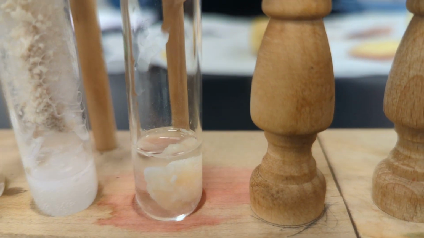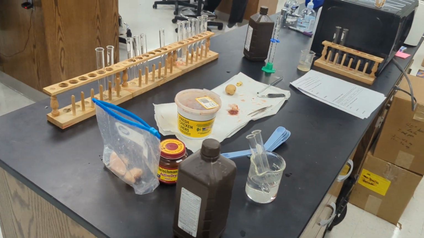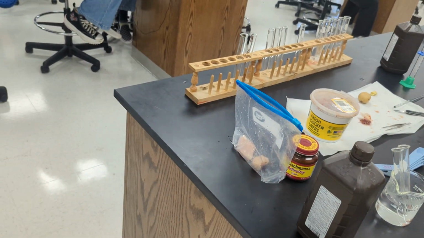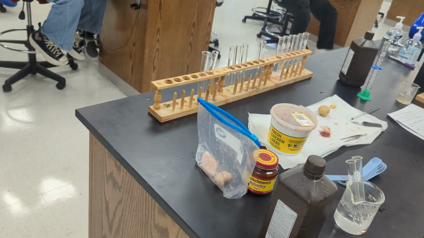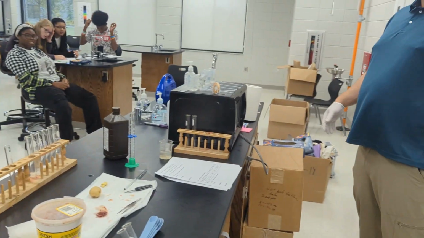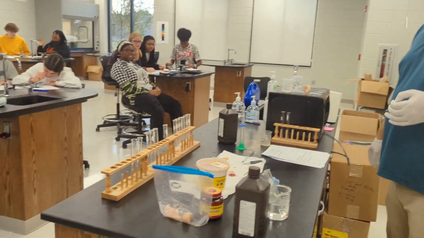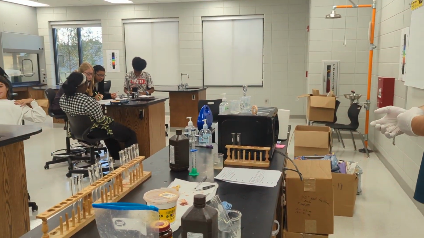Do all living tissues, because is an apple living? No. Yes. No, it died. Is a potato living? Is yeast living? Is raw chicken, was it once living? Yes. Okay. Do all living tissues contain catalase?